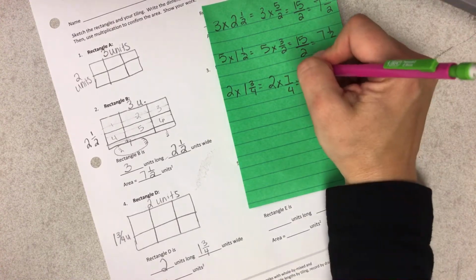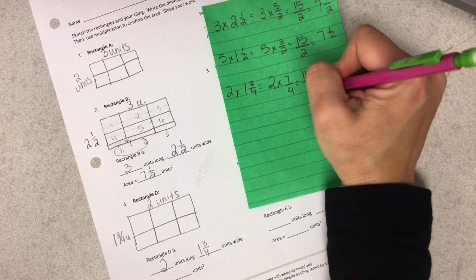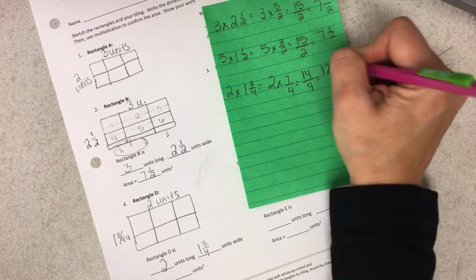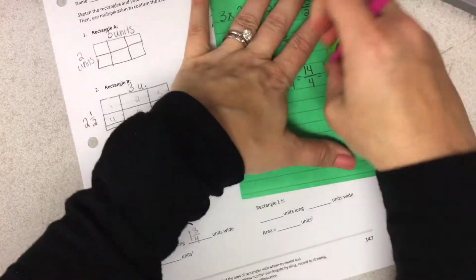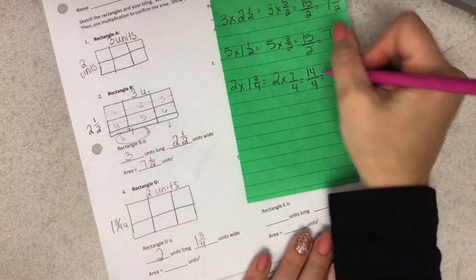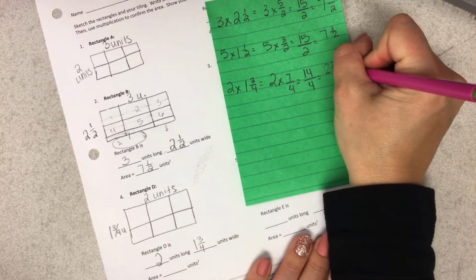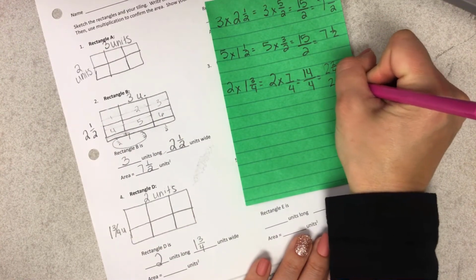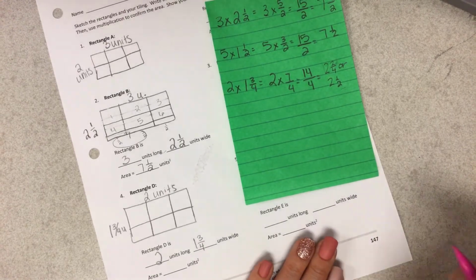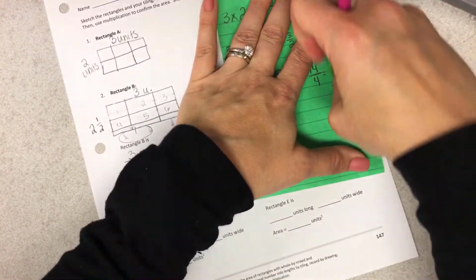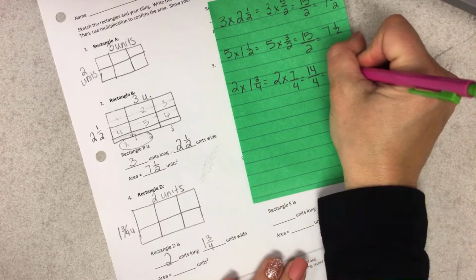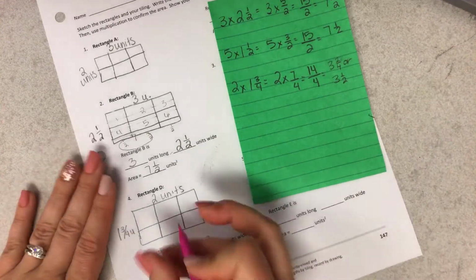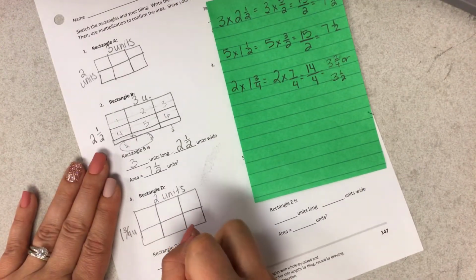I'm going to get 14/4, which is also 3 1/2. That's my mistake, guys, sorry. Okay, so it's going to be 3 1/2.